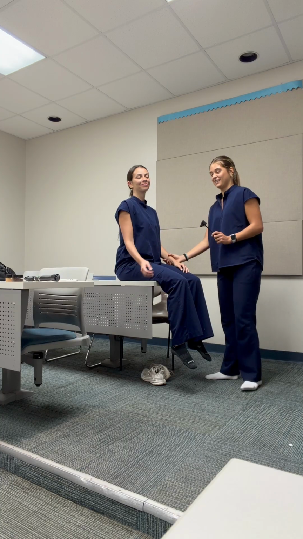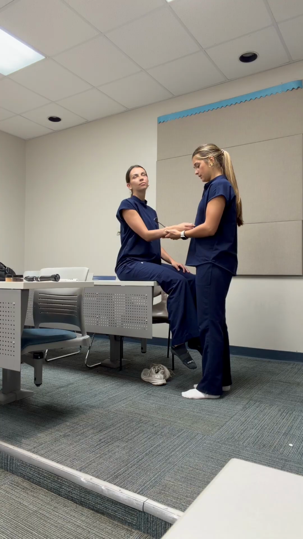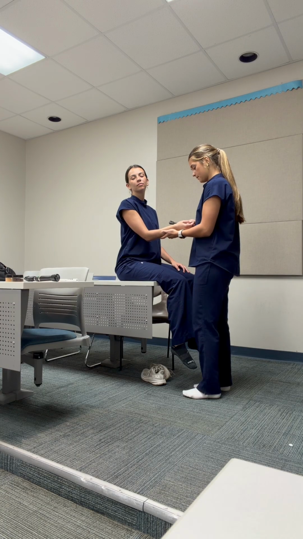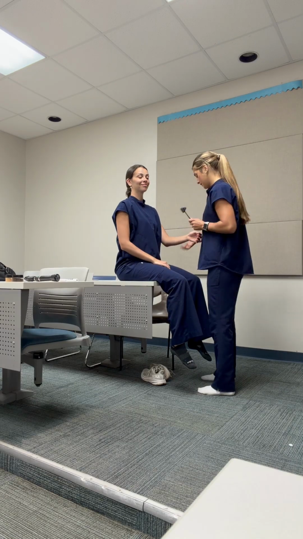Perfect. Alright, and then next is brachioradialis reflex. So this is also C5 and C6. Opposite arm.